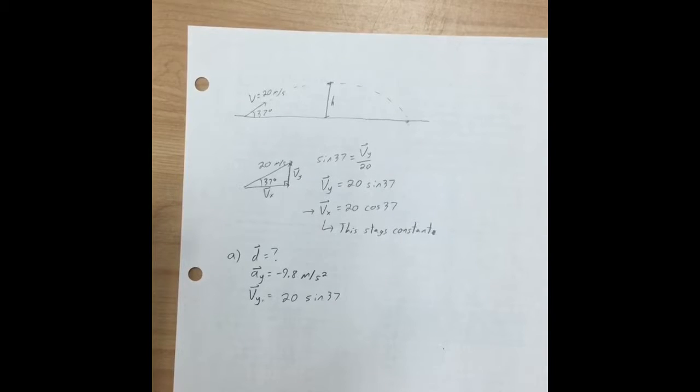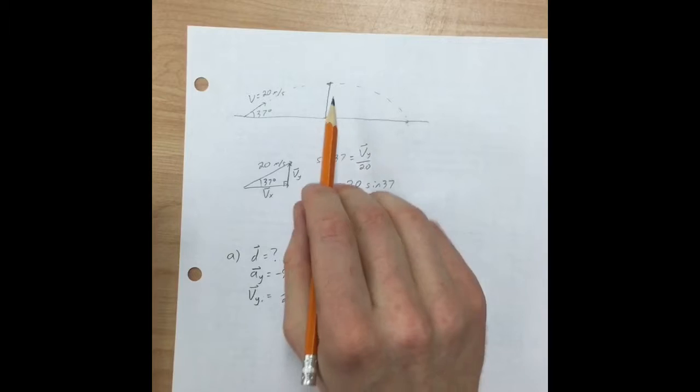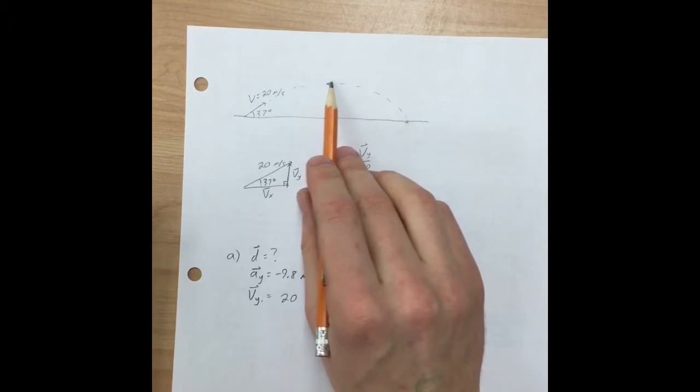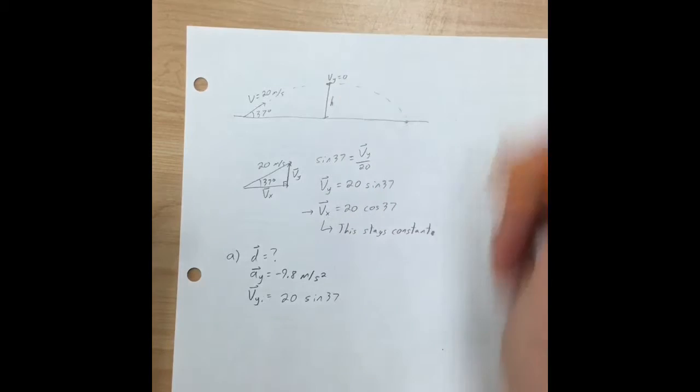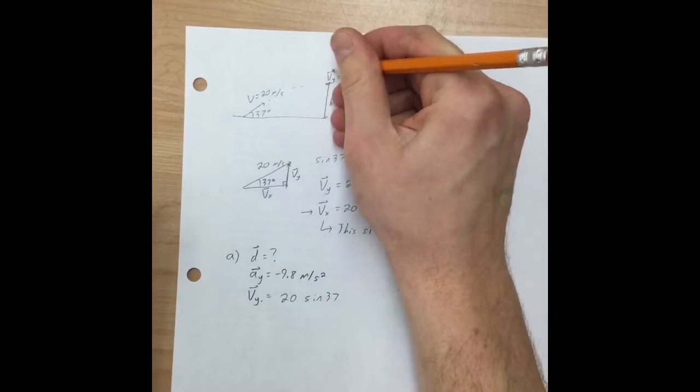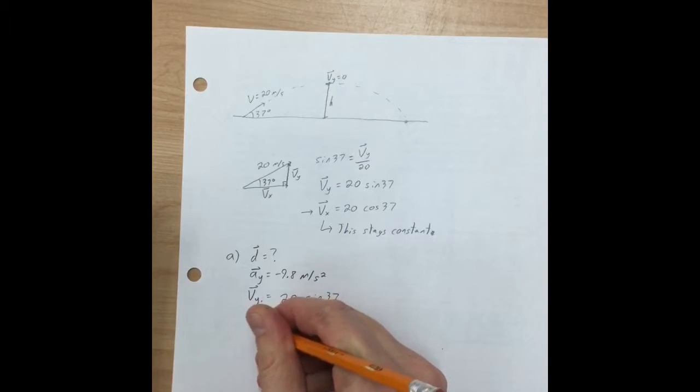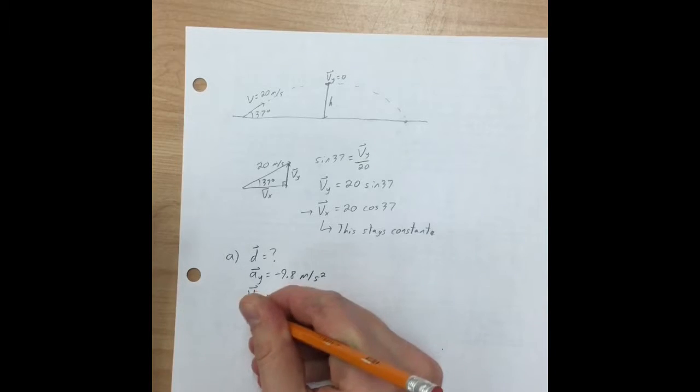We need one more piece of information in order to use our kinematic equations in the y direction. We do know that at the top of the arc, the significance of that spot is that Vy is equal to 0 at that point. So we can use that as one of our pieces of information. Vyf is equal to 0.